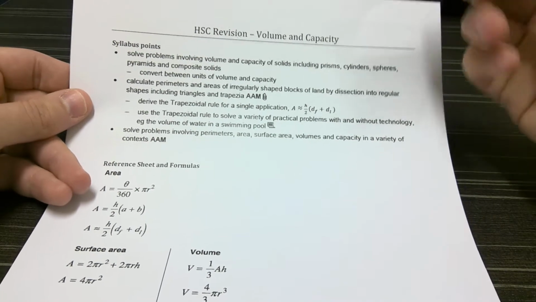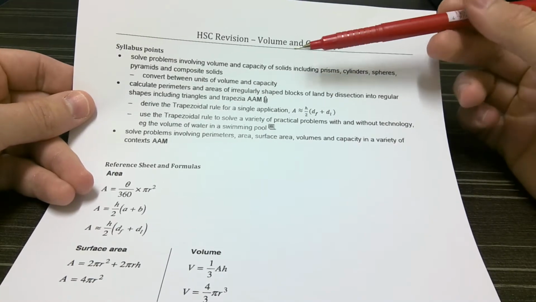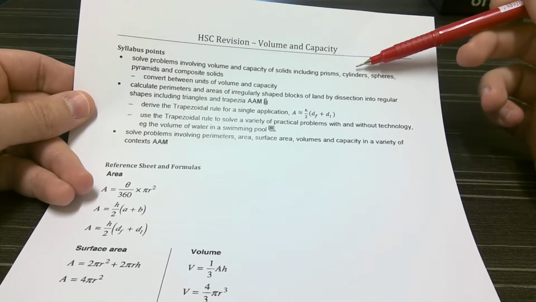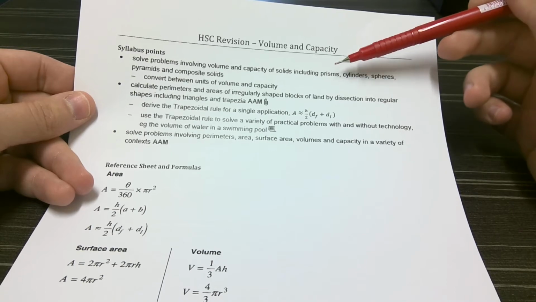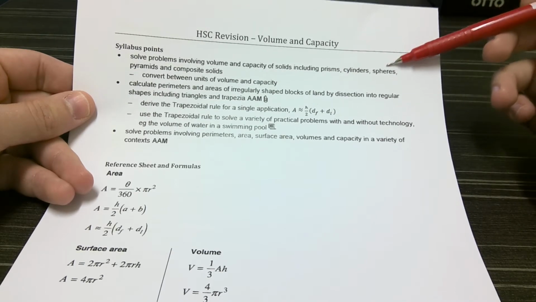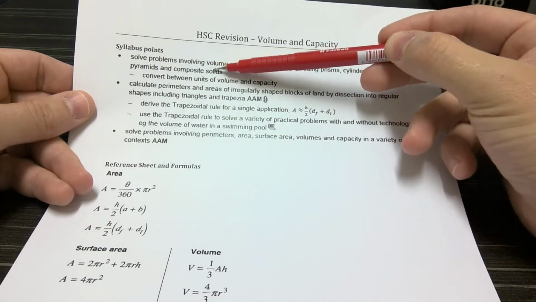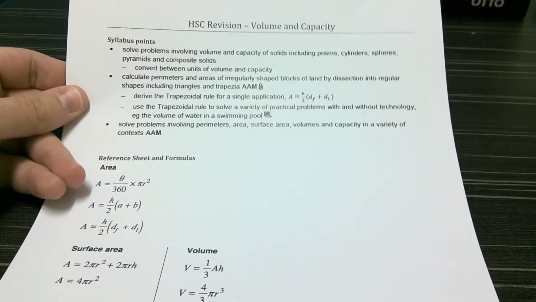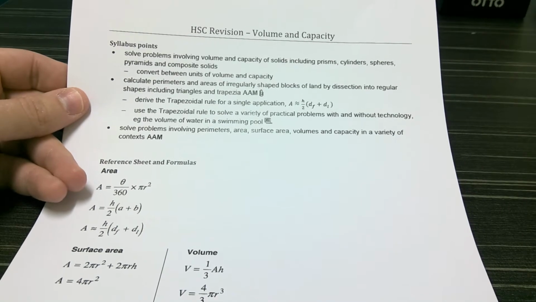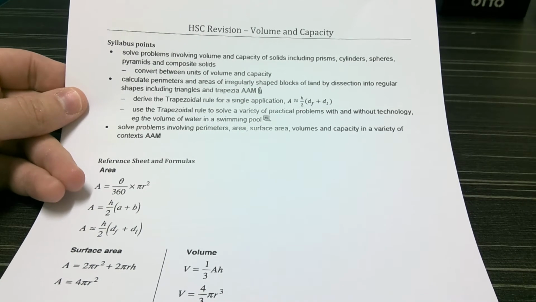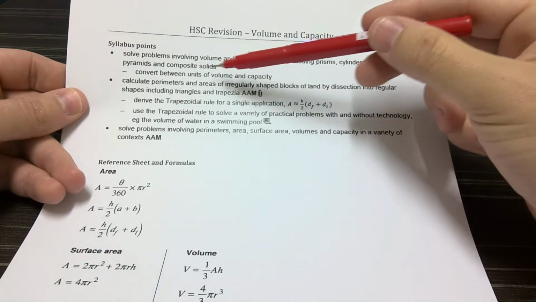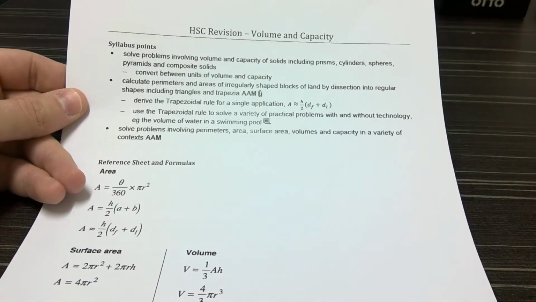To solve problems involving volume and capacity, solids including prisms, cylinders. So cylinders are just basically circular prisms. Spheres, so we need to know the formula for that. Pyramids, need to know the formula of that. And composite solids. Composite solids obviously meaning different shapes being either cut out from each other or added onto each other. We also need to convert between units of volume and capacity, which we'll get into in a second.